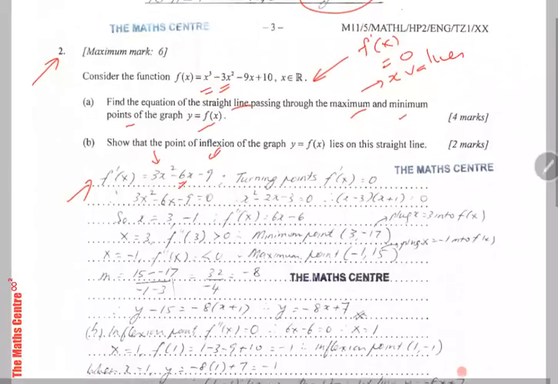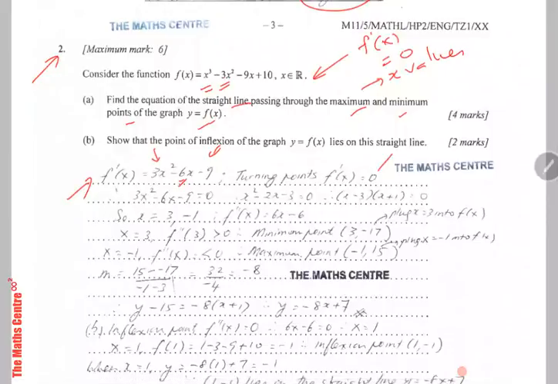So for the turning points, let's set that equal to 0. 3x squared minus 6x minus 9 equals 0. If you divide throughout by 3, you will get x squared minus 2x minus 3 equals 0. Let's factorize: x minus 3, x plus 1 equals 0. And therefore, you can get x equals 3 or negative 1. We have found the x coordinates of the turning points.